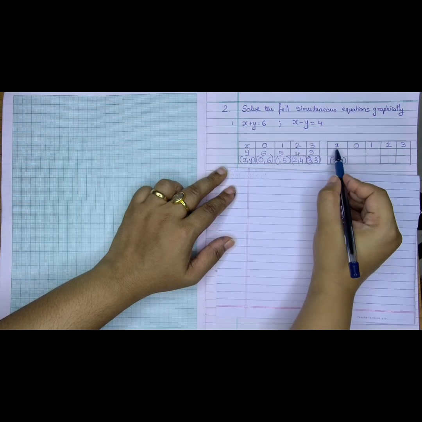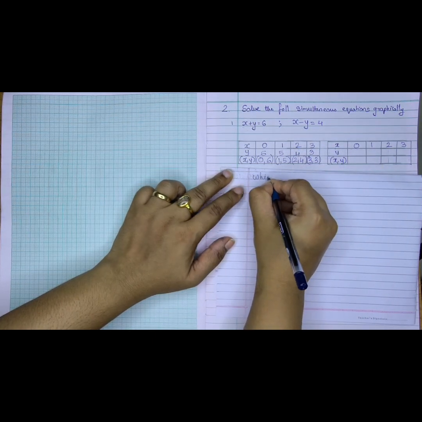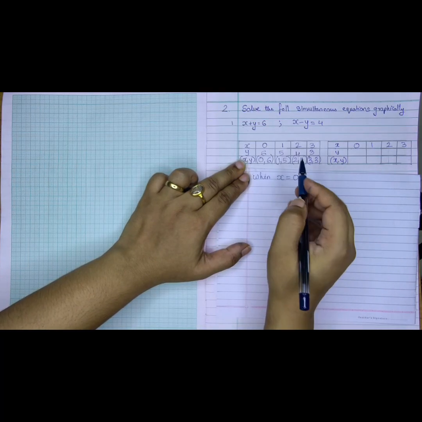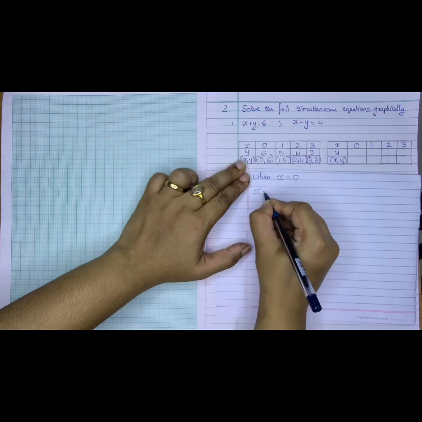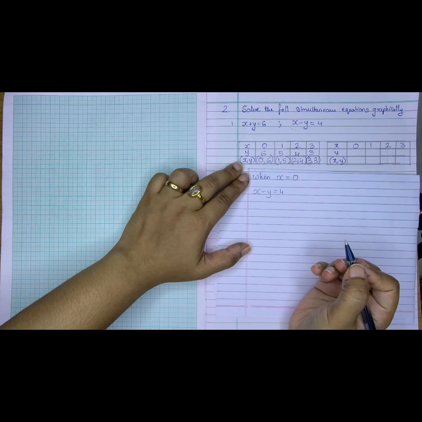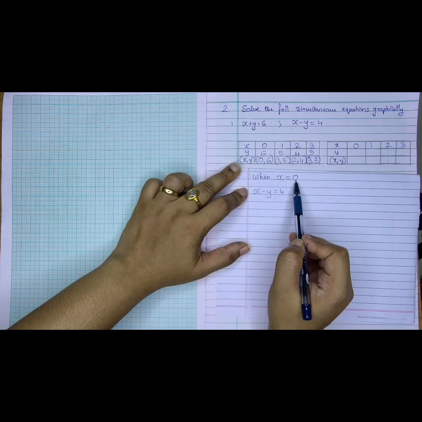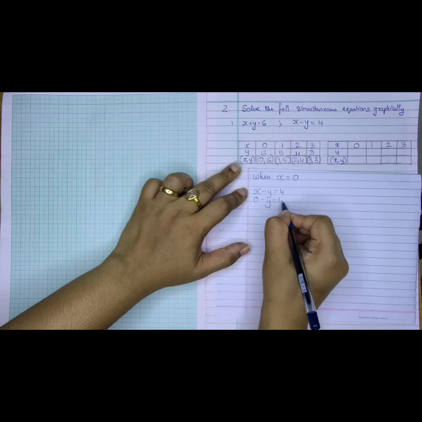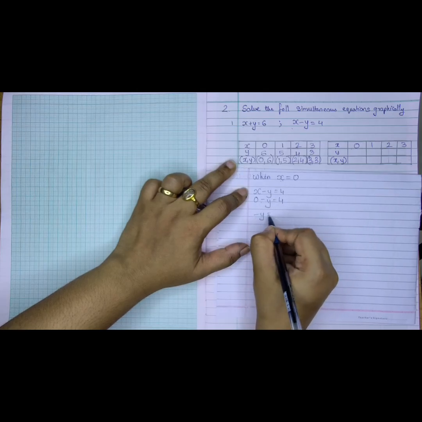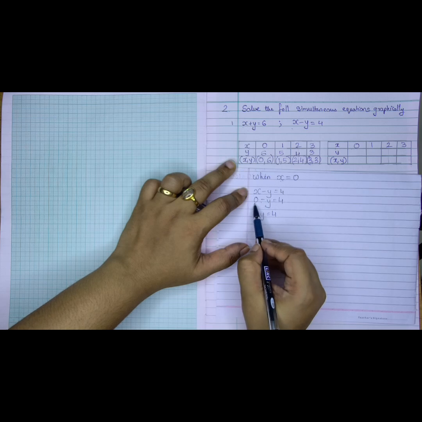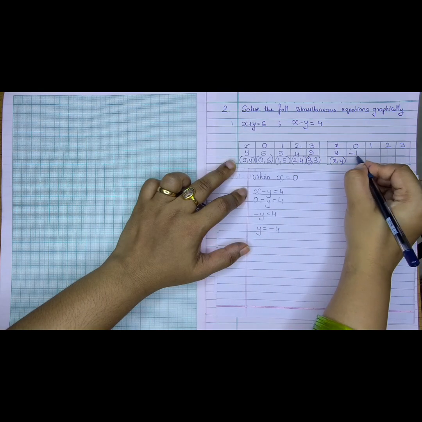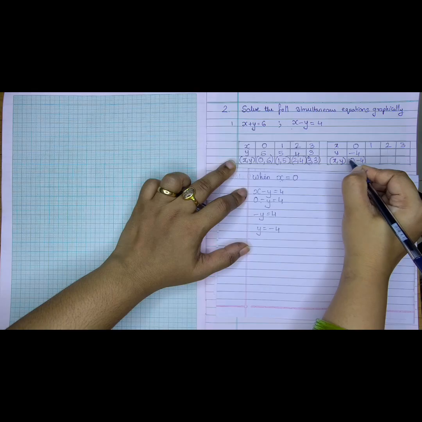Now write down this equation. When x is equal to 0. Write down this equation. X minus y is equal to 4. Now here x is 0. So write here 0 minus y is equal to 4. Minus y is equal to 4. Okay, 0 has no value. So this y is equal to minus 4. Get the minus sign here. Here we get minus 4. So we get 0 and minus 4.